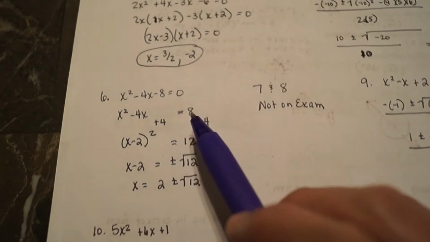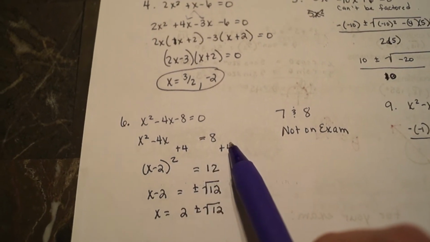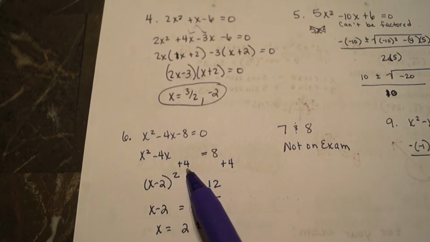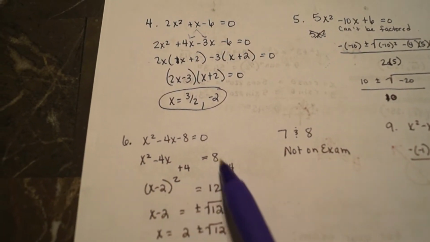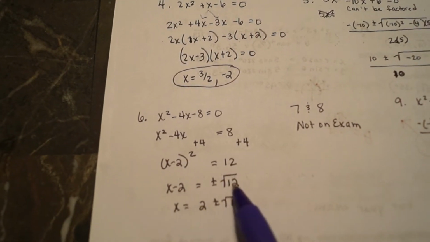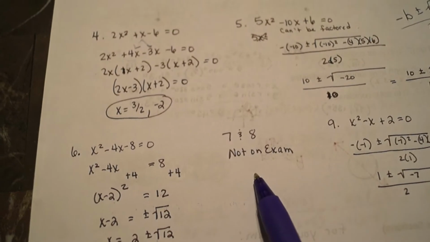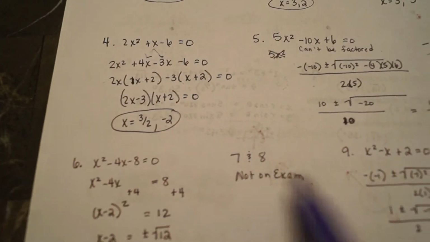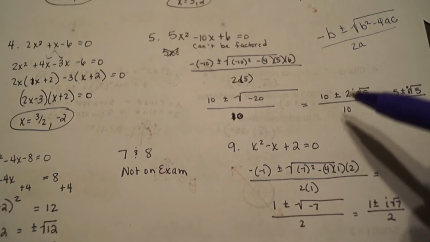Number 6, we were asked to complete the square, so that's what I did. I first move the number, then I do half of the -4 and square it on both sides. So that gives me 12 here. Take the square root of both sides, and then I add the 2 to both sides. 7 and 8 are more complex and are not on the exam, so I'm not going to make you watch a video about it. Number 9, I was supposed to use the quadratic formula, so that's what I did.